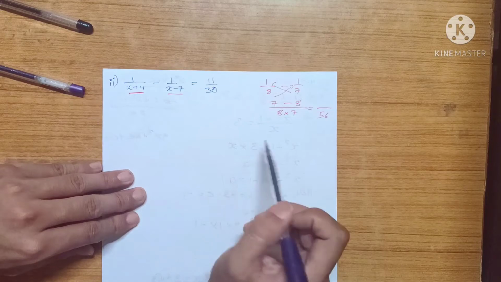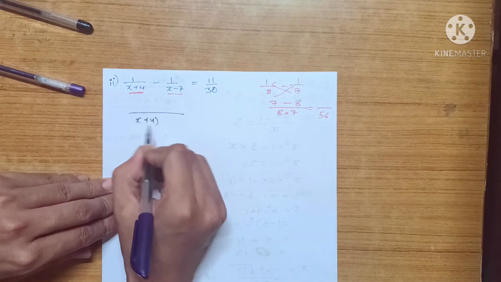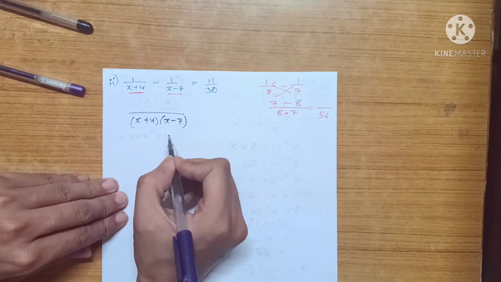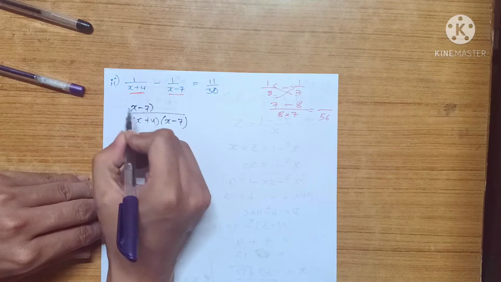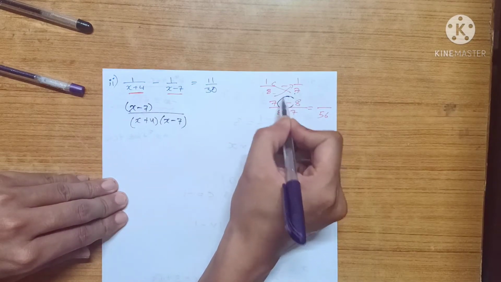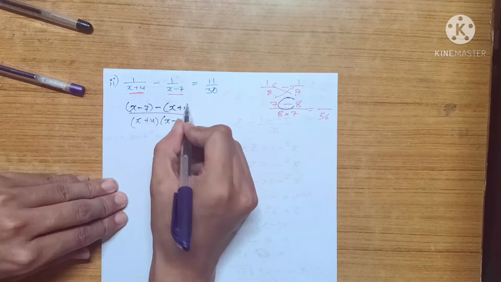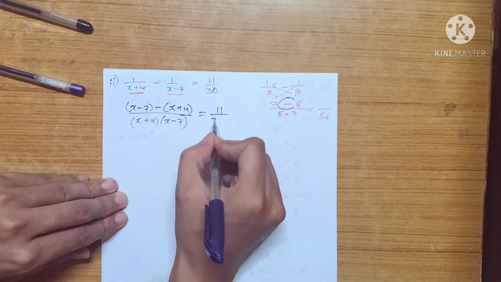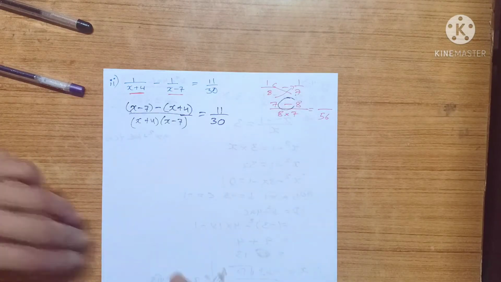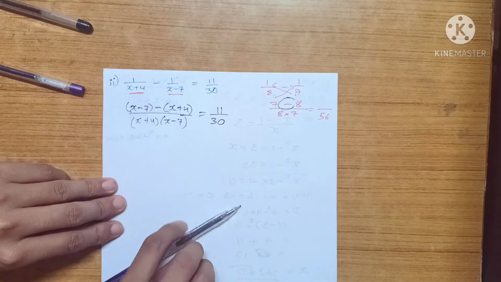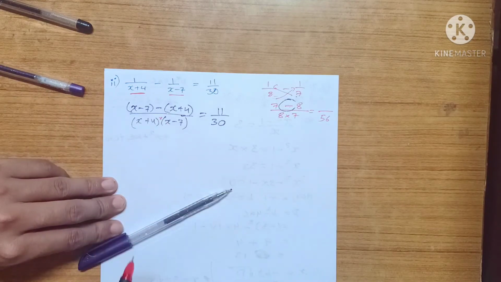So what did we do here? 8 into 7, right? So first we'll have x plus 4 into x minus 7, and then just like 7 goes up and 8 goes up, this x minus 7 will go up, and then in the middle the sign is still left, so here also the sign is still here, and then x plus 4 will go up, equal to 11 by 30. Now I'm going to open the brackets. For the top part, there's literally no sign here, which means it's multiplication.